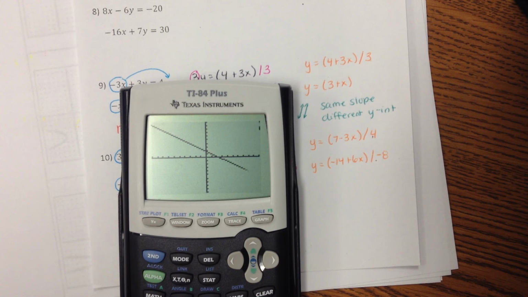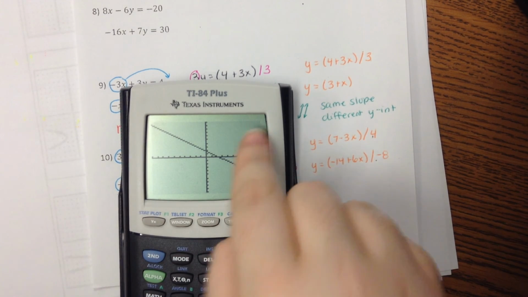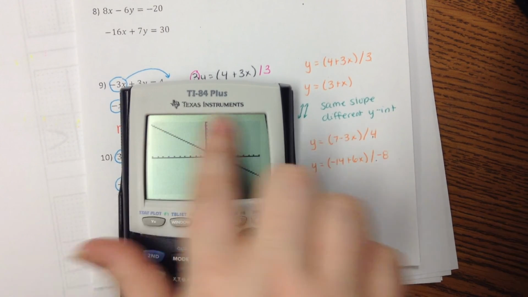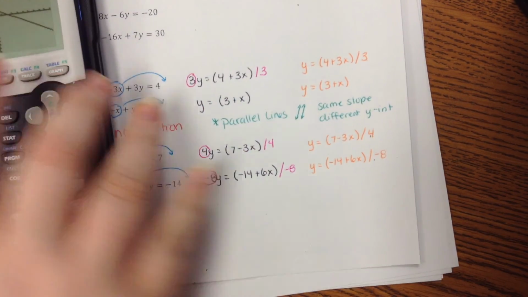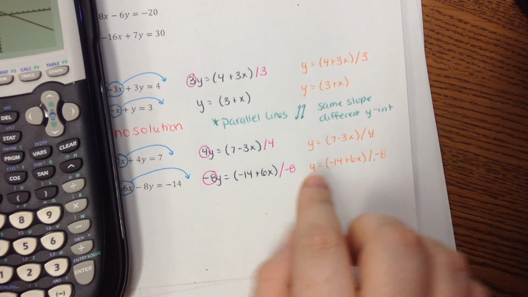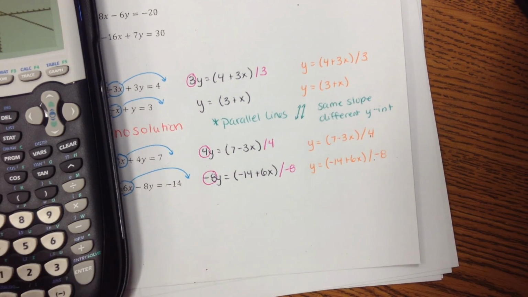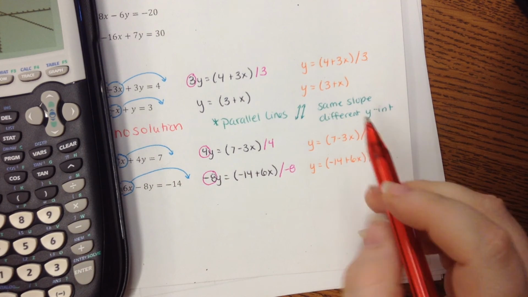There's the first line. And you can still see it was loading, but it looks like there's no other line on here, so potentially this could be the same line. So let's look at the equations. If it's the same line, it should have the same slope and the same y-intercept. So let's look at our slope.